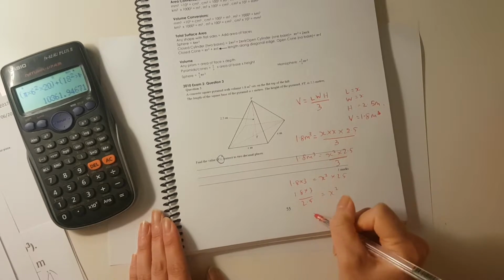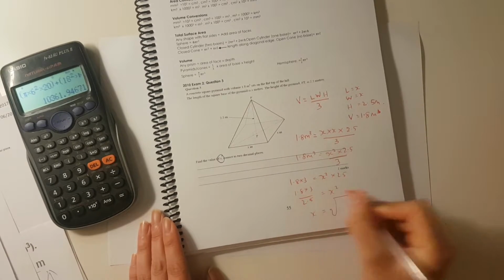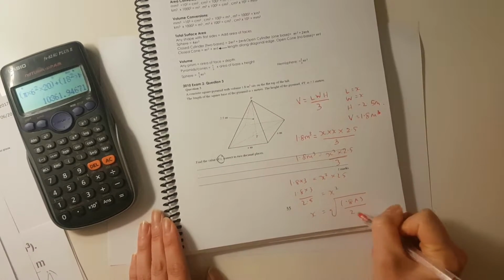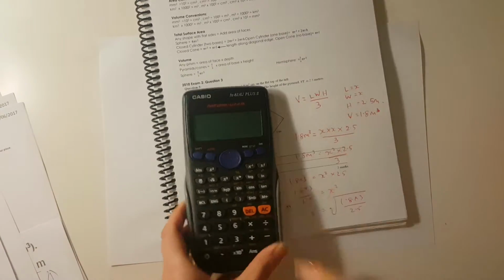And to find x, x is going to be the square root of all that: 1.8 times 3 divided by 2.5. So let's find out what that's going to be.